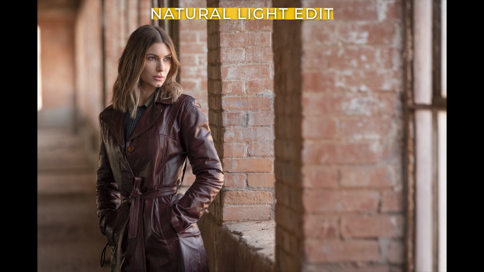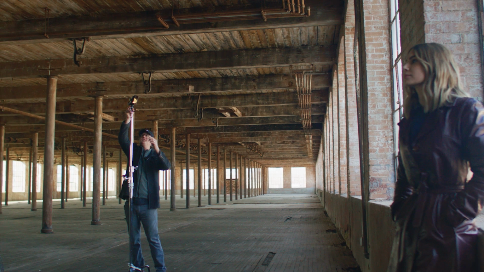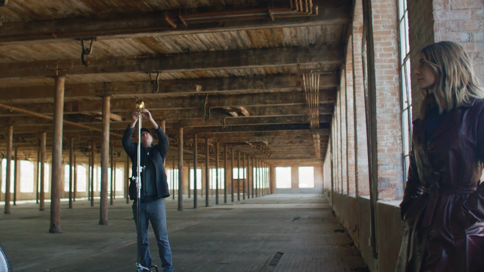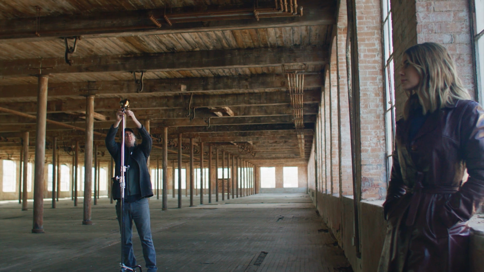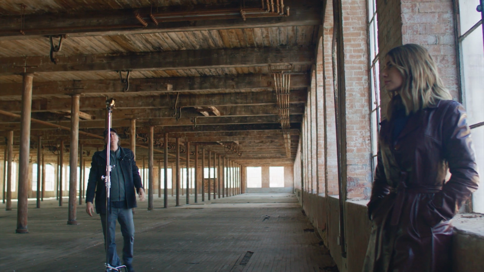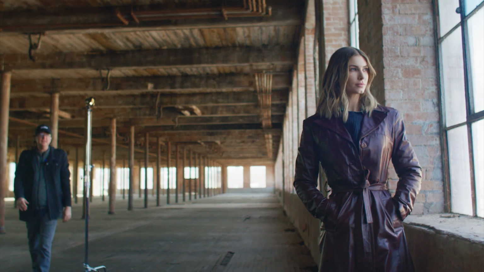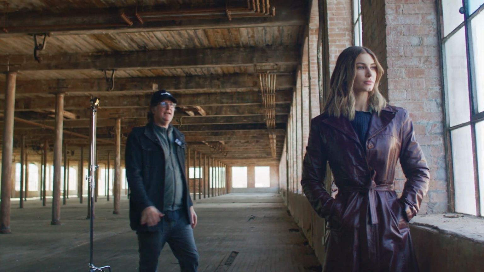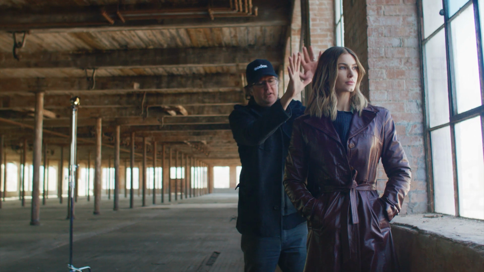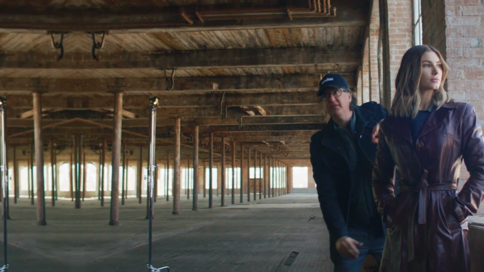Why don't we show them putting just a little bit of separation light on her hair? In terms of placement, one of the things that we might look for is to kind of get it up above her head and point it at roughly a 45 degree at the side of her, because I'm not just trying to light the back of her hair, I'm trying to create separation along this side of her body.